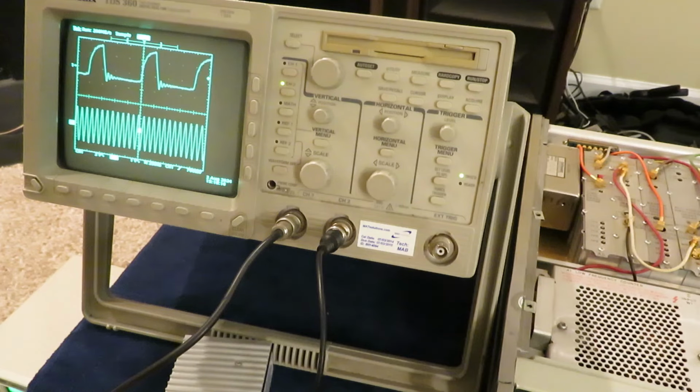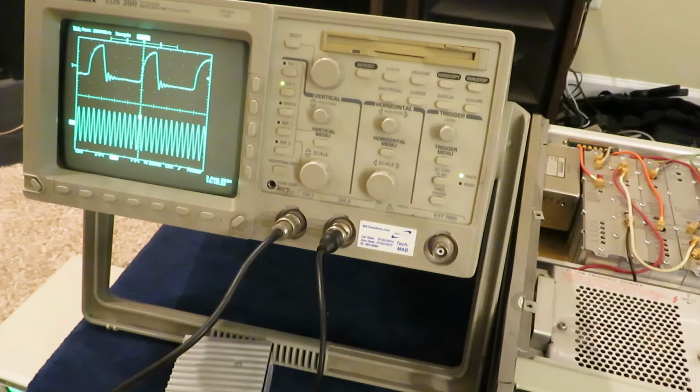Yeah, I mean, I don't know what the beat frequency is exactly between those two, but that is well within 5 seconds or half a second per tenth of a cycle. So I'm going to call that good.